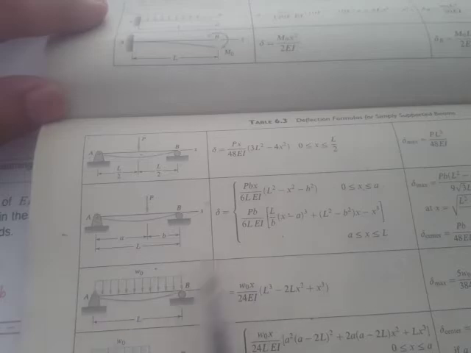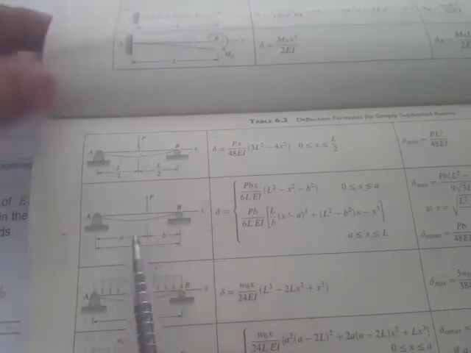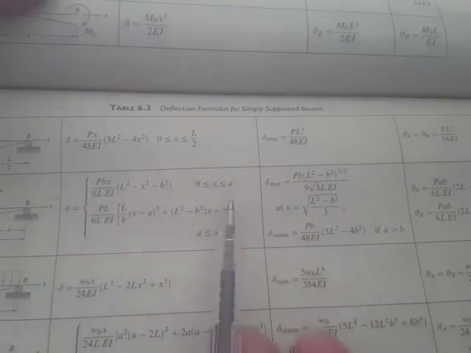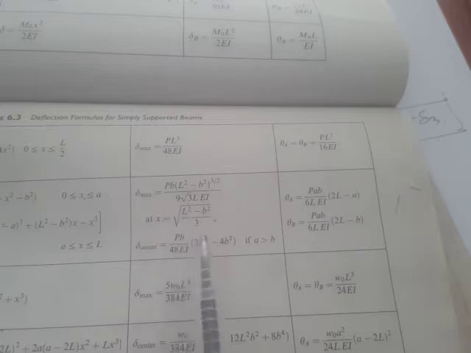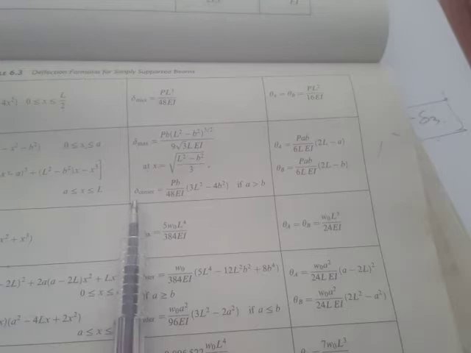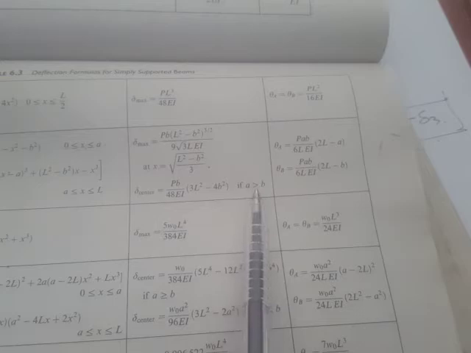Here are our beam conditions, and we can use this if we want, but right here there are already given equations, because it says that the deflection at the center, or at the midspan, is given by this expression if A is greater than B. So let's use this, but let's write first case 8.